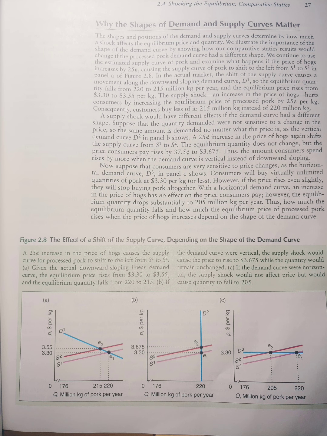B. The demand curve. If the demand curve were vertical, the supply shock would cause the price to rise to $3.675 while the quantity would remain unchanged. If the demand curve were horizontal, the supply shock would not affect price but would cause quantity to fall to 205.